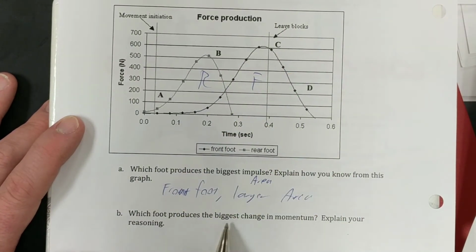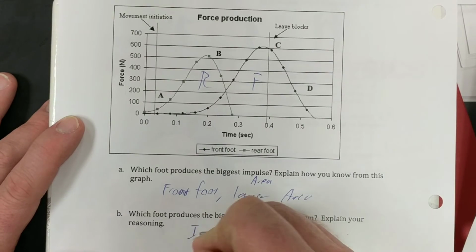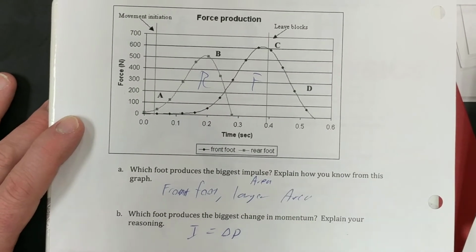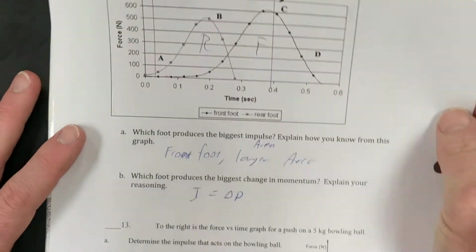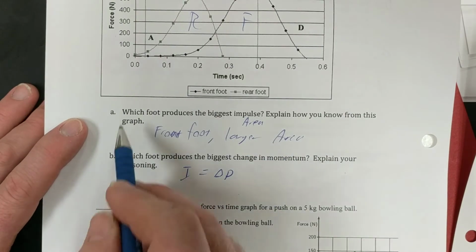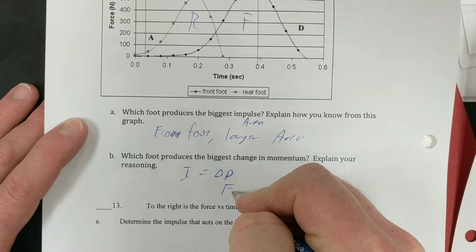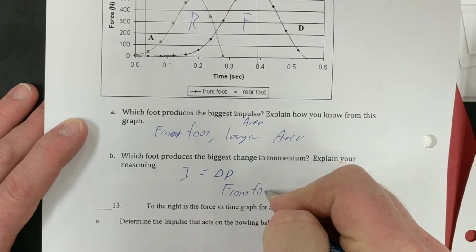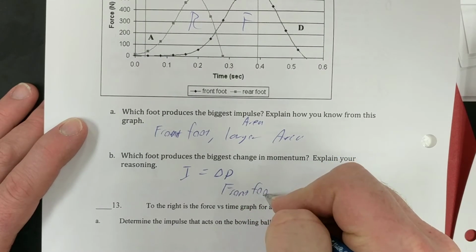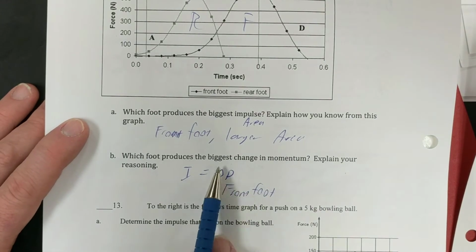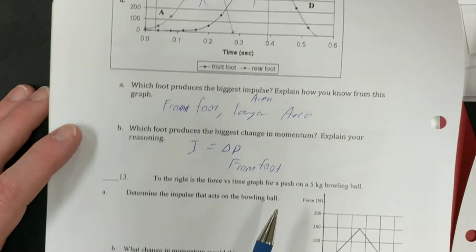Which foot produces the biggest change in momentum? Well, since impulse is change in momentum, whichever one has the largest impulse, the front foot, will produce the larger change in momentum. And so your front foot is the most important foot when you are sprinting off the blocks.